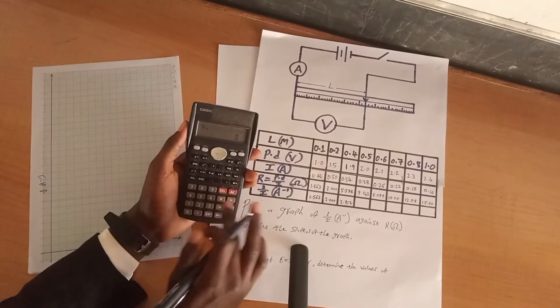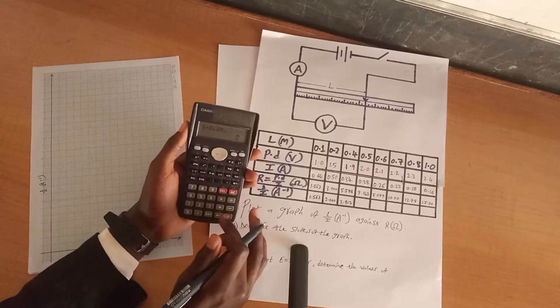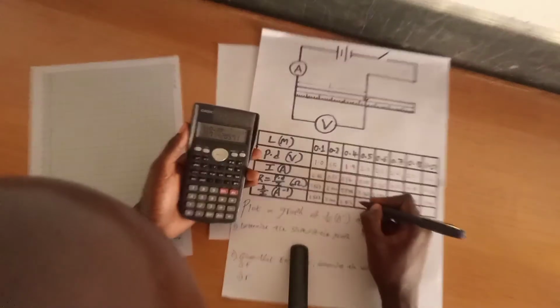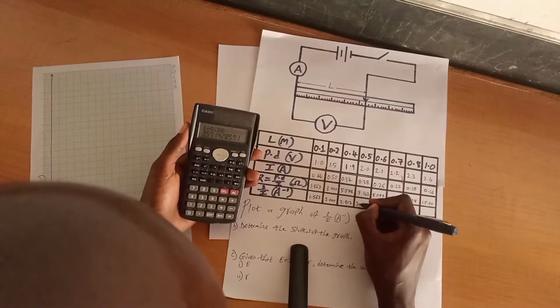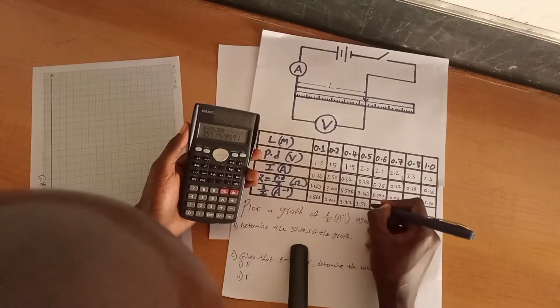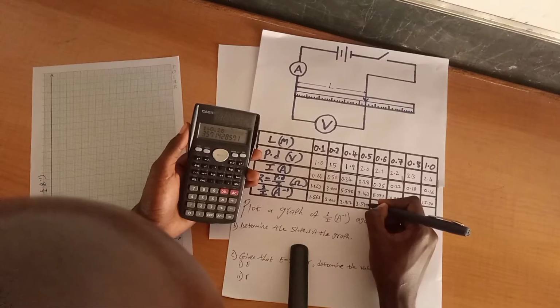Then we have 1 divided by 0.34, which is 2.941. Then 1 divided by 0.28 is 3.571.